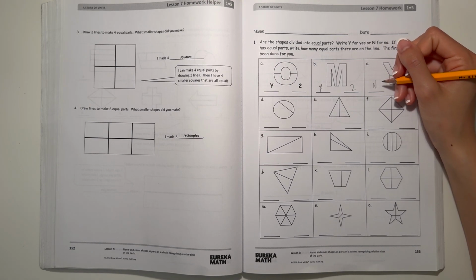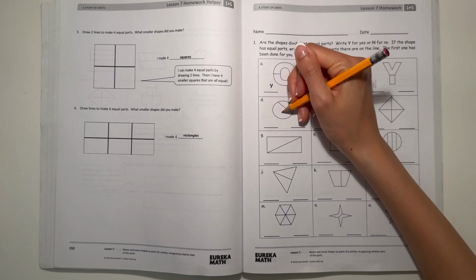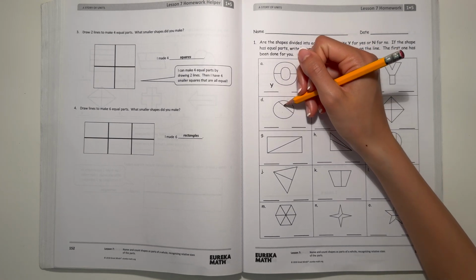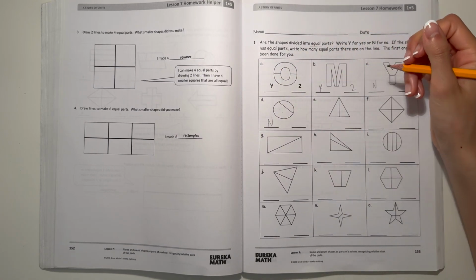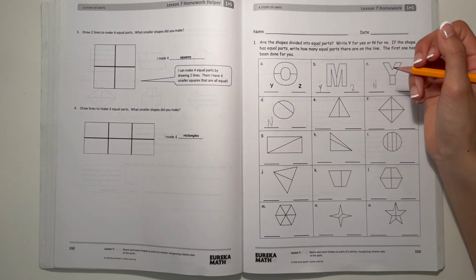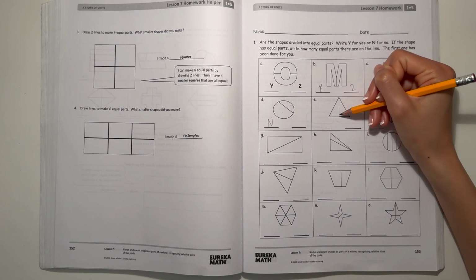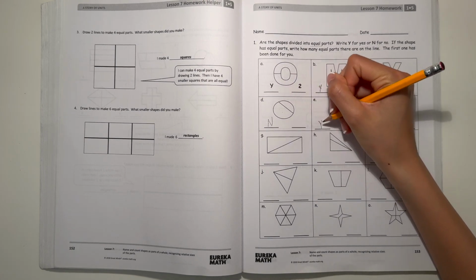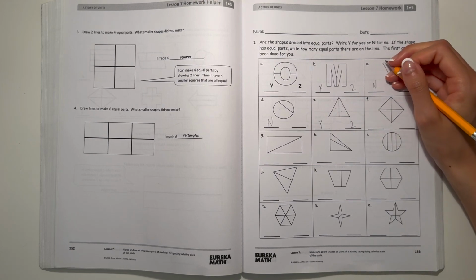All right, D, we have a circle. Right away, we can tell this is not equal because this side of the shape is clearly way bigger than that side. So N for no. E, we have a triangle split down the middle, and there's two equal parts. So we have a Y because it is equal, and we write 2 for 2 parts.